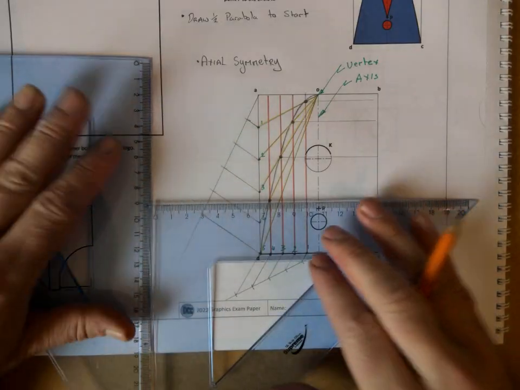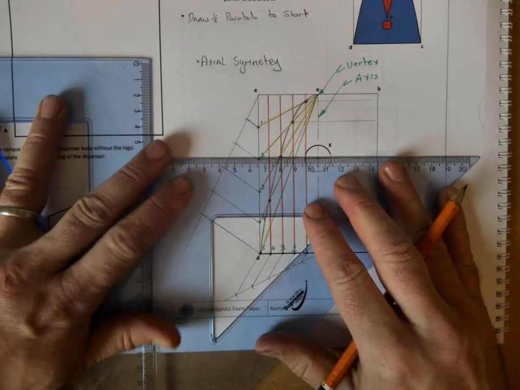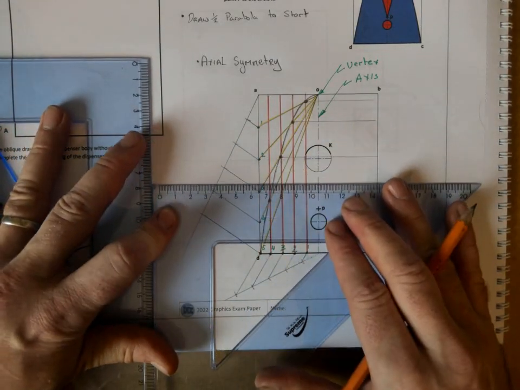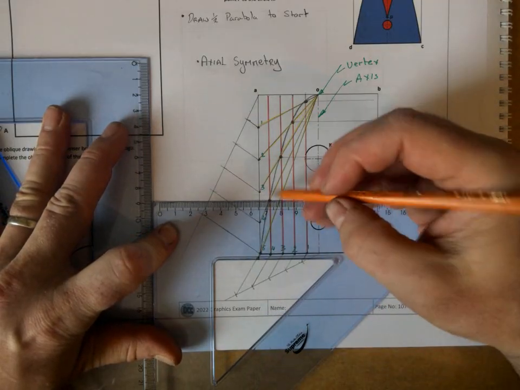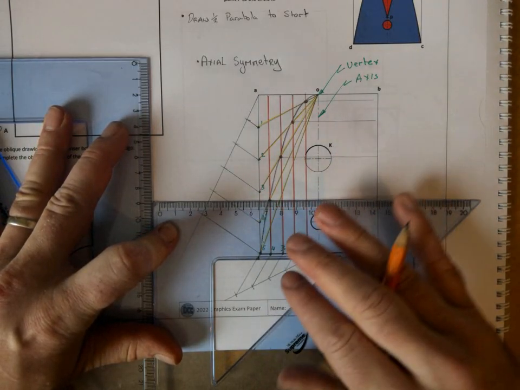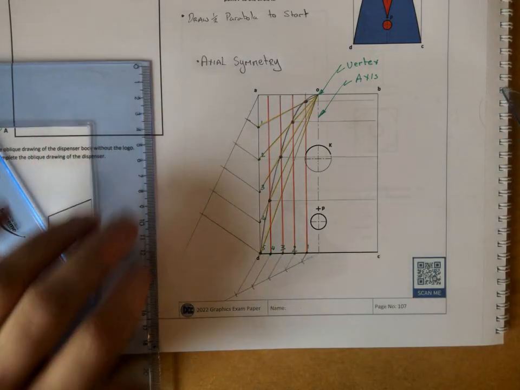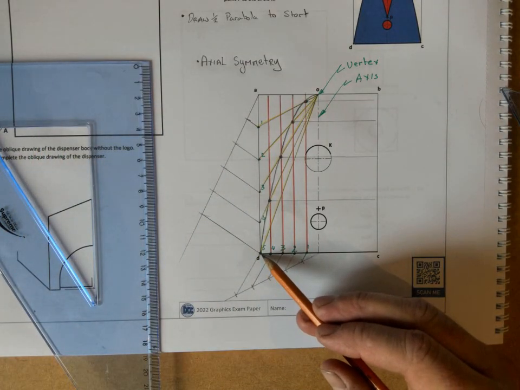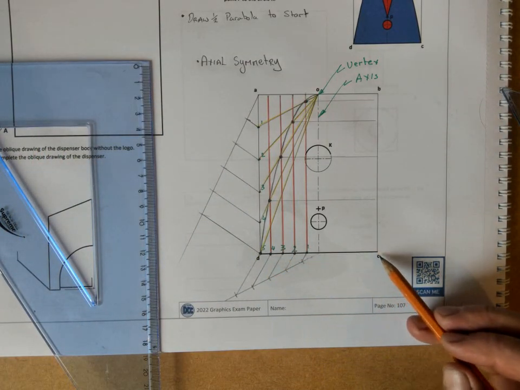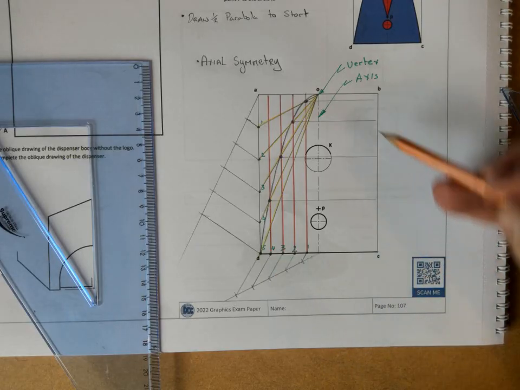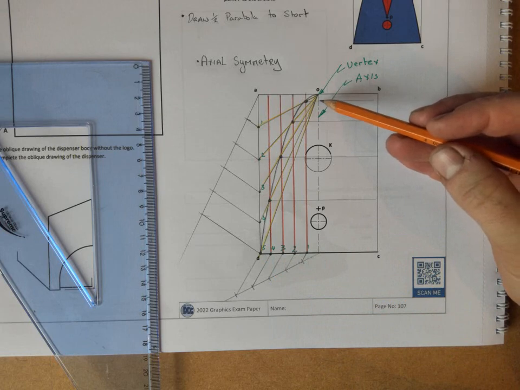For each point, just making sure that all of these lines are parallel to each other. Point 5 here does not need to be transferred across as it's done already. So point C here is a point on the parabola, as is point O, which is the vertex.